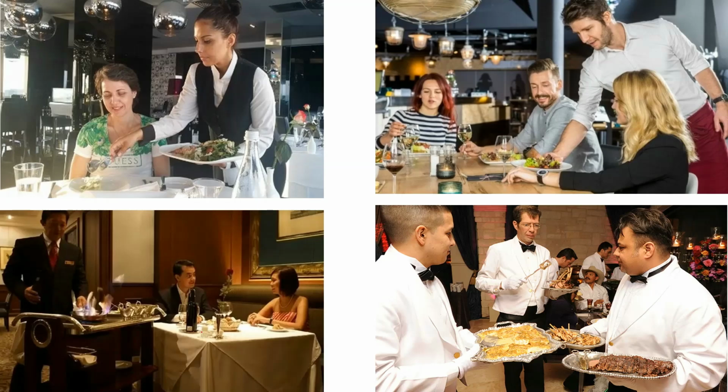So here we can see. Can you tell me which service this is, where the server is serving from a platter to the guest plate? This is known as silver service. Yes, this one is silver service. It is done using a service spoon and service fork. This is known as service gear, and it is done from the left hand side of the guest. So this is known as silver service.